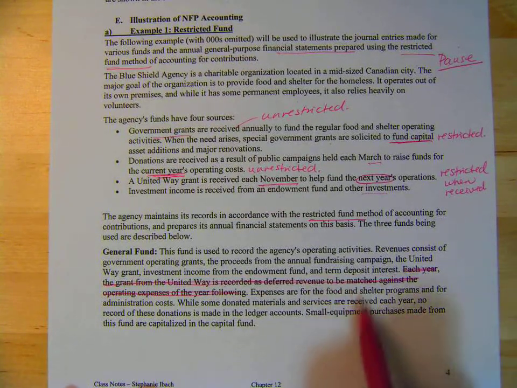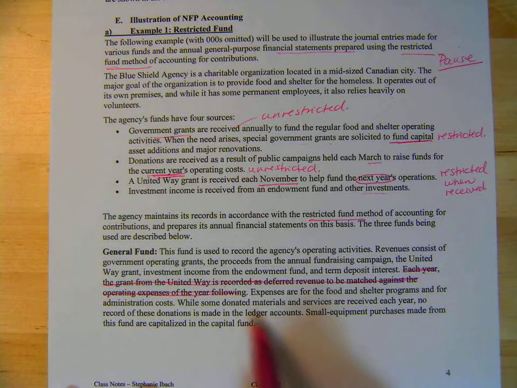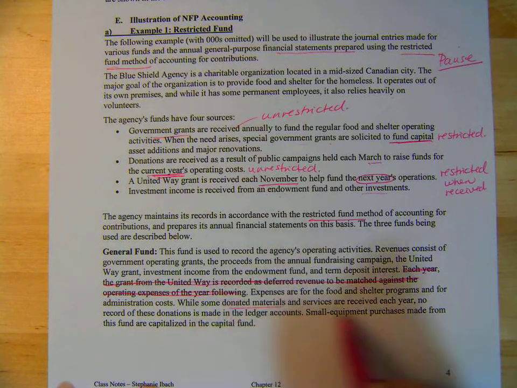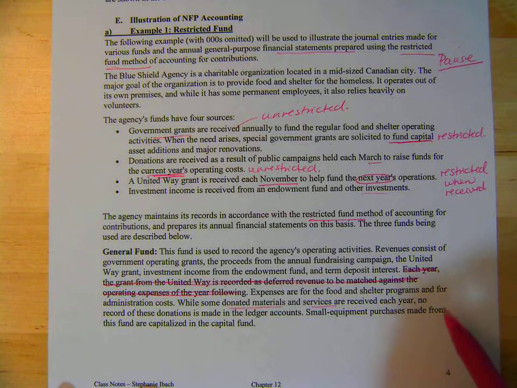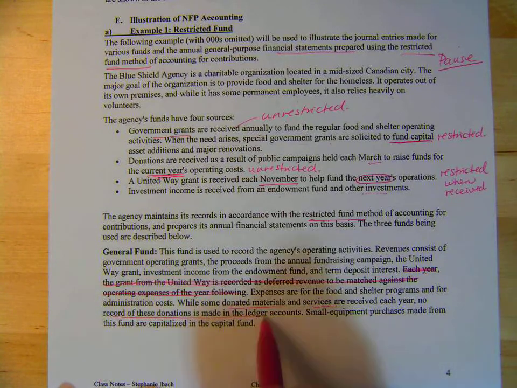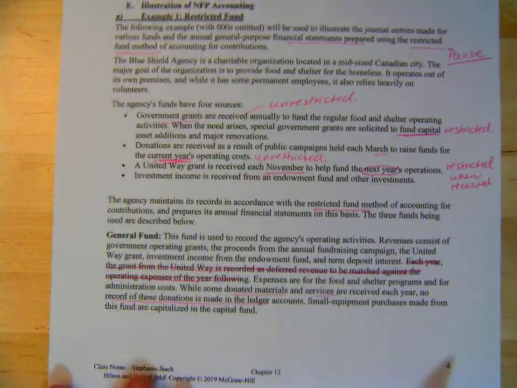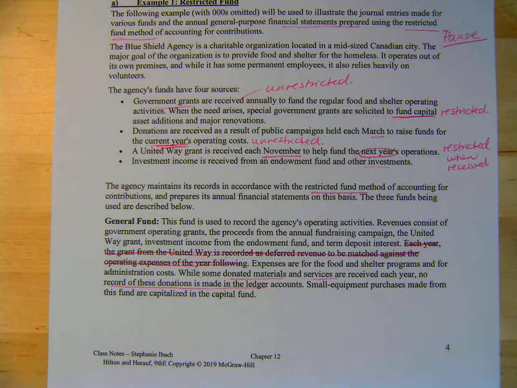It talks about the expenses. Some donated material and services are received each year. No record of these is made in the ledger accounts. We'll talk about donated goods and services. Often you don't actually have to record them, but it makes sense, especially the more you get, to record them.